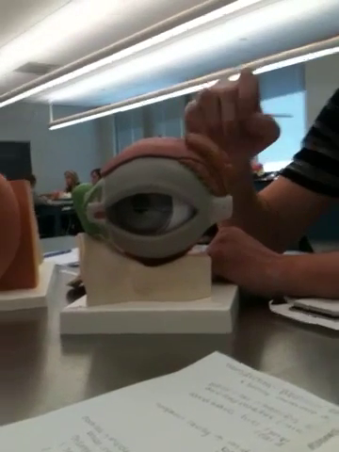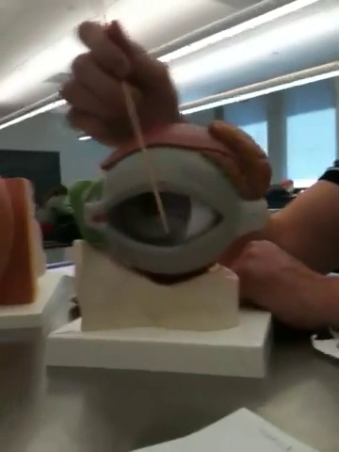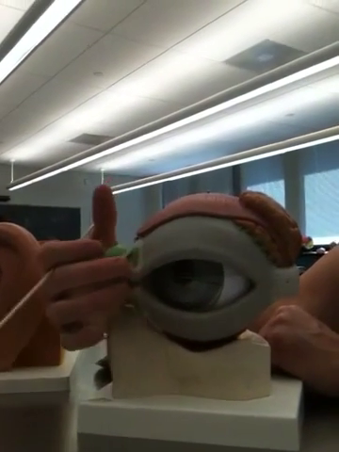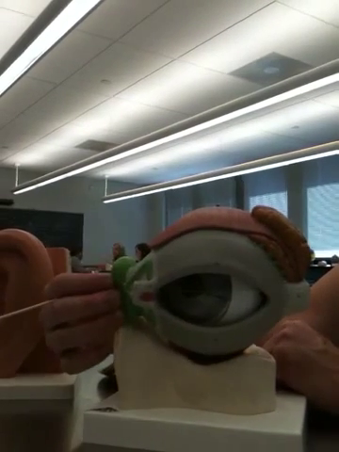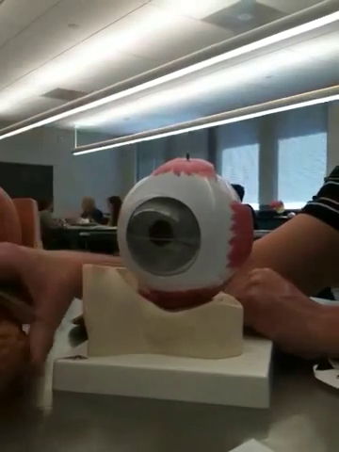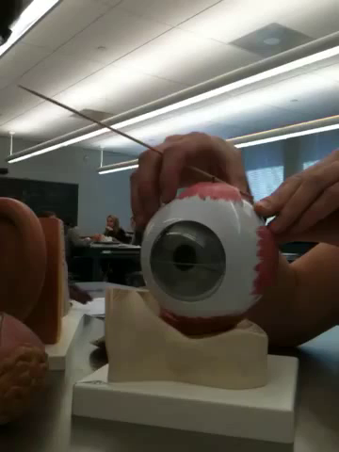The structure that produces tears is the lacrimal gland. They wash across the eye, are collected by the lacrimal canal, and empty into the lacrimal sac. Correct.